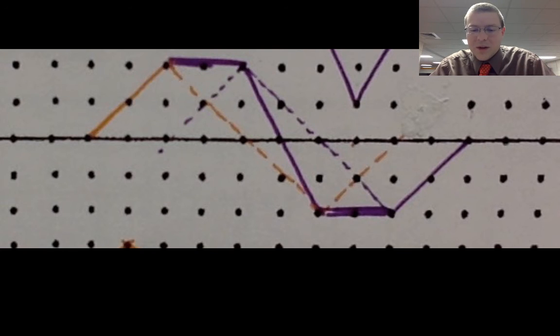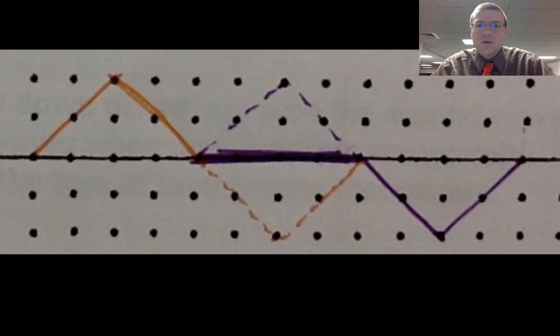So that's what we mean by interference. Go to the PhET simulator, go to waves on a string, and play around with that and watch how waves interfere when they meet up with each other.